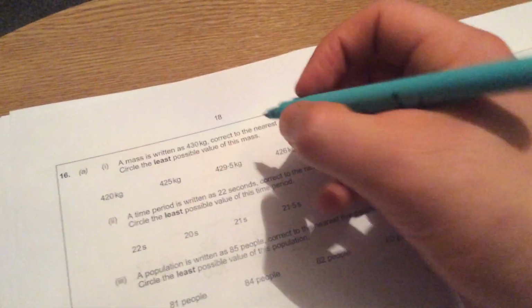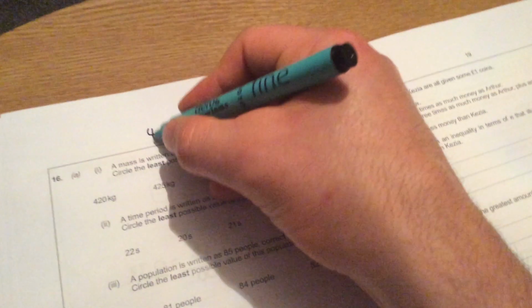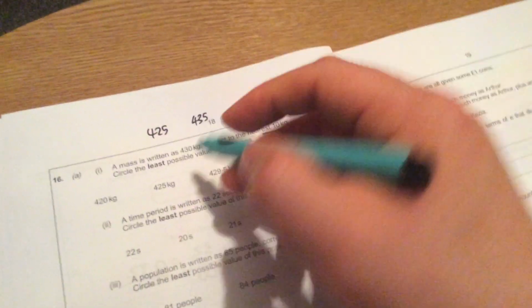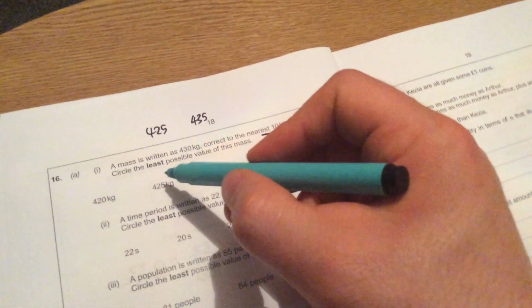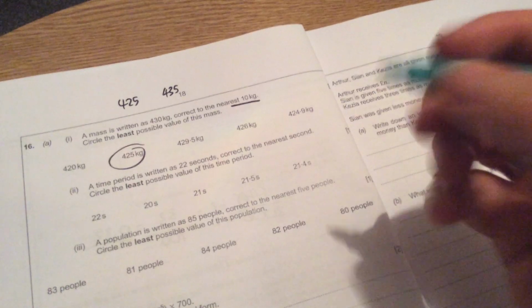If you're doing upper and lower bounds, the easiest way to do it is to look at the bounds they give you, nearest 10, half it, add it on, take it away. If I half it, I get 5. If I take it away, my lower bound is 425, my upper bound is 435. They're after the least possible, so my answer is 425. That's my lower bound.